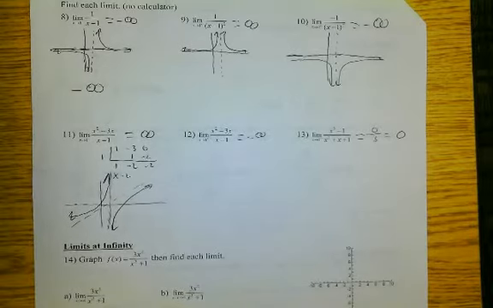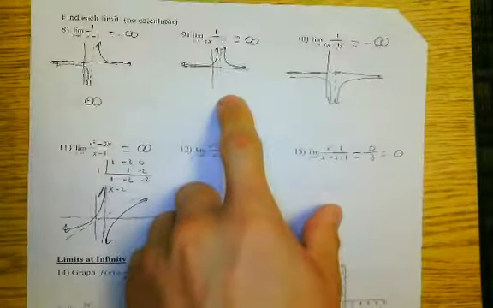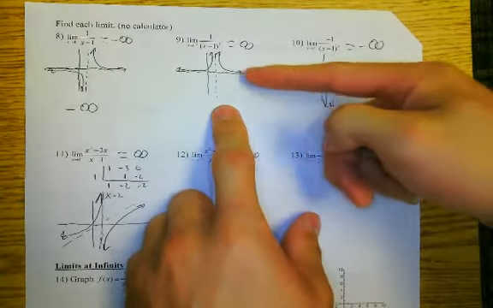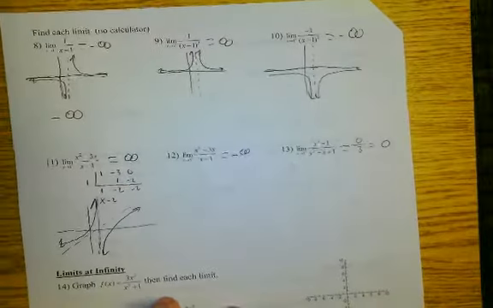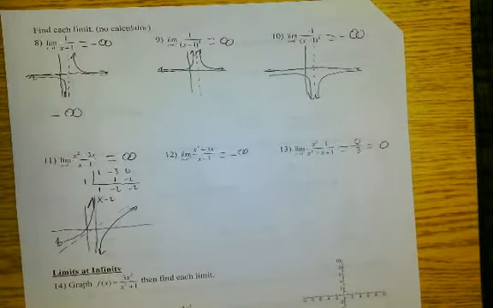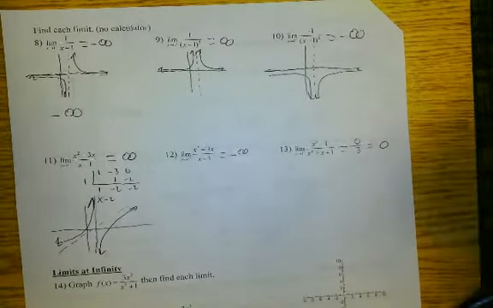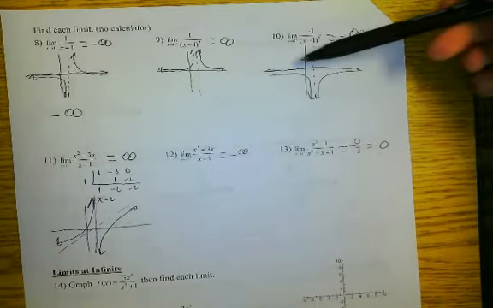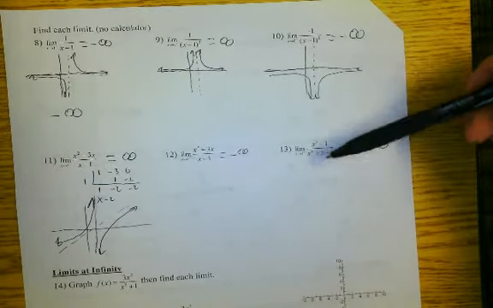Alright, so check your answers for number 9. Here's the graph. And if you're approaching 1 from the positive side, you're going towards positive infinity. For number 10, you will notice that it's the same graph as number 9, but that negative flips it over the x-axis, which means that this time you're approaching negative infinity.